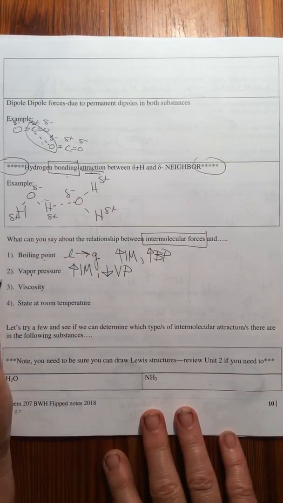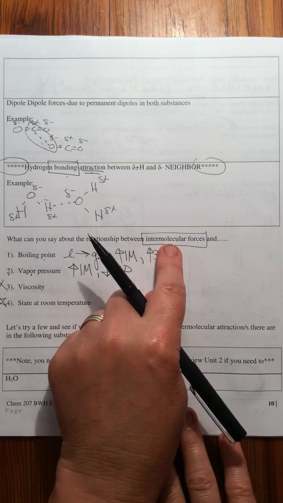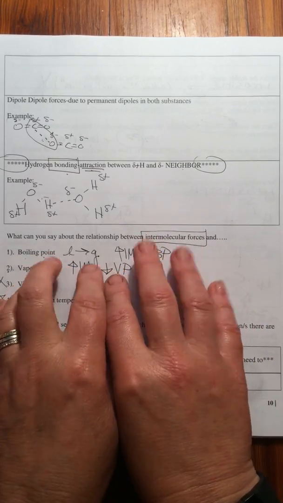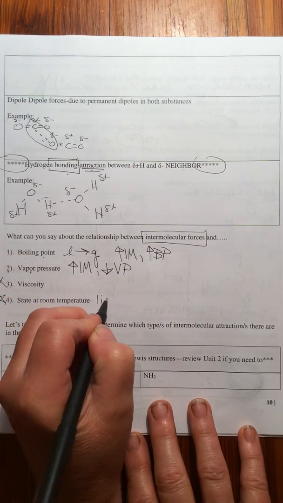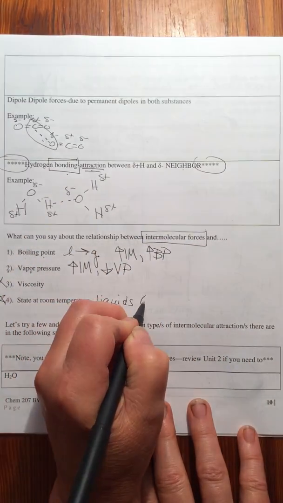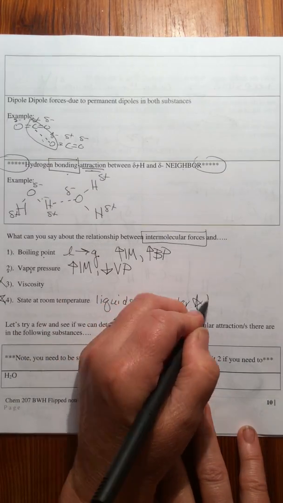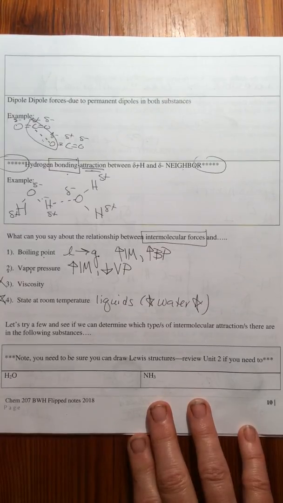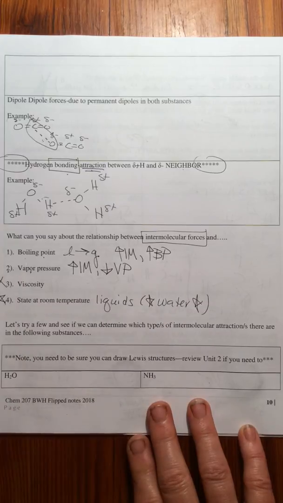Okay? We can skip viscosity because we don't really look at that too much, but the state at room temperature really is a function of these first two, and that is if they have high intermolecular forces, they are going to want to stay together as a liquid. Okay, and so they are generally liquids at room temperature, and the most important one for our purposes here is water.